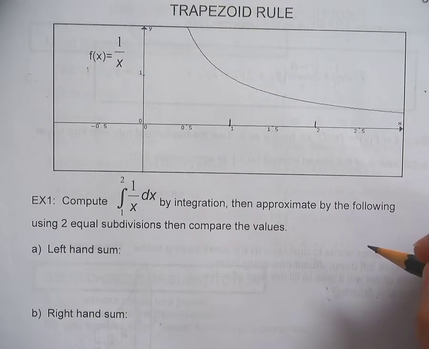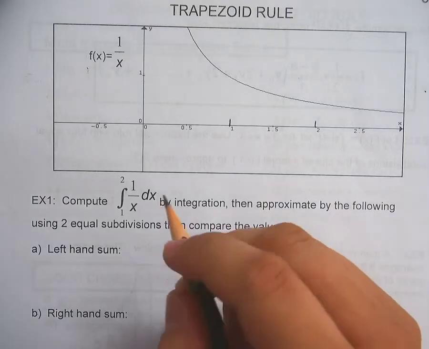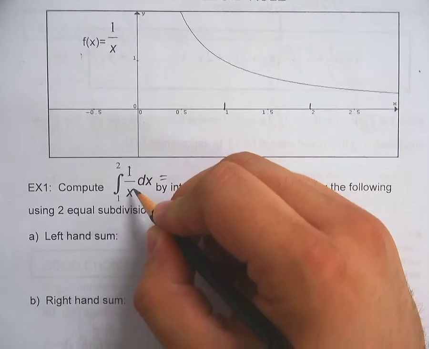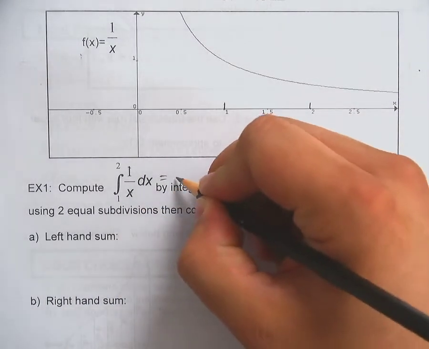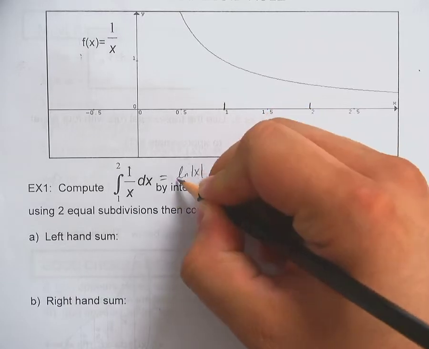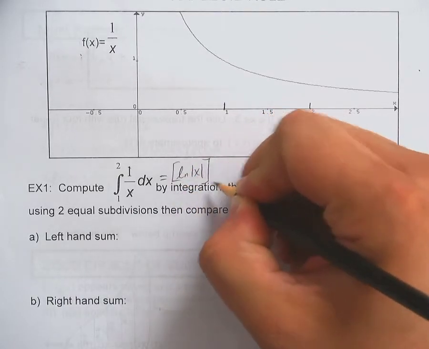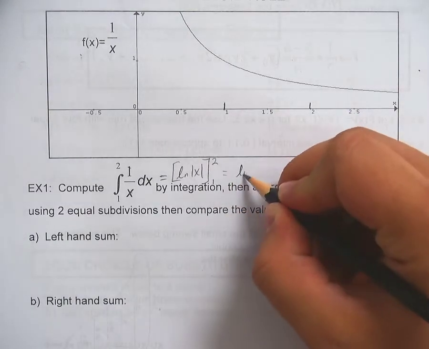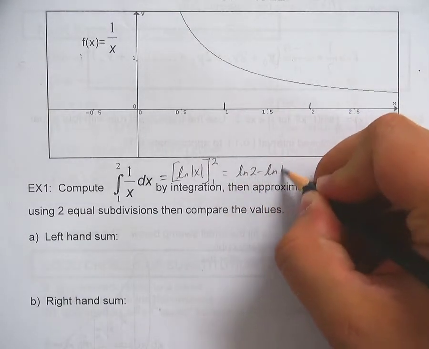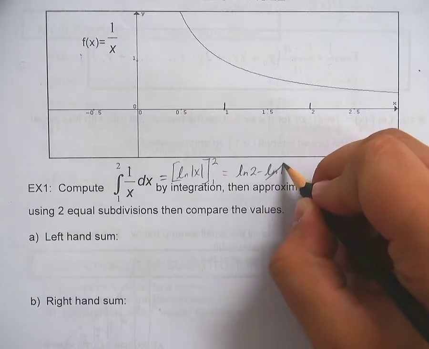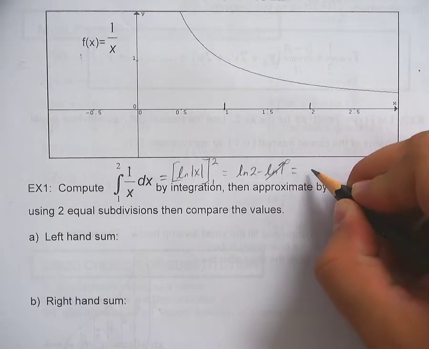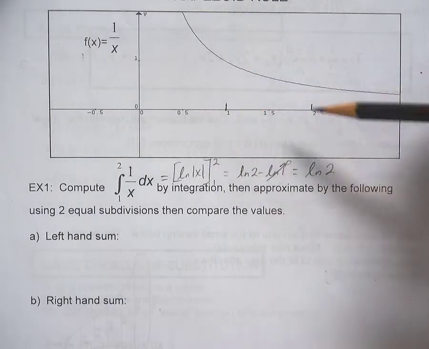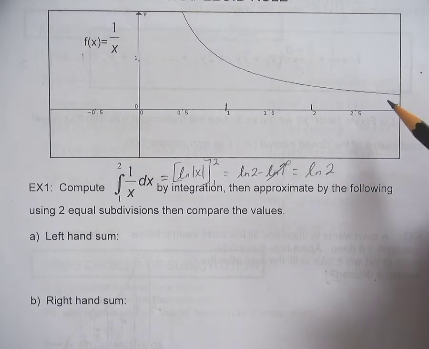Alright, so for integration, remember that we have to integrate 1 over x, and the integral of 1 over x is the natural log of the absolute value of x, and we're going to evaluate that from 1 to 2, which is the natural log of 2 minus the natural log of 1, and the natural log of 1 is 0, so I can get rid of that. So the area under the graph between 1 and 2 is the natural log of 2.